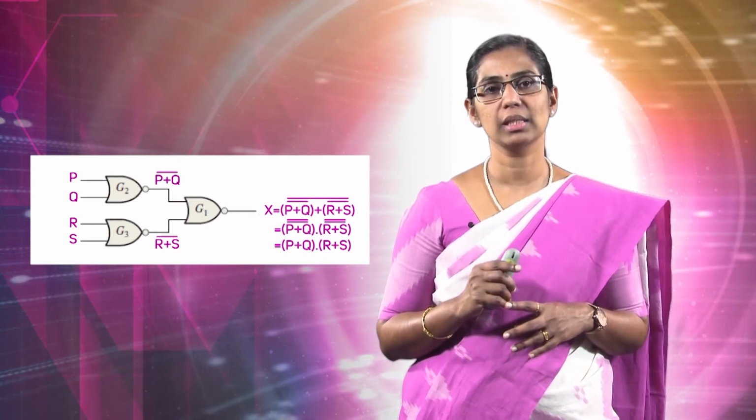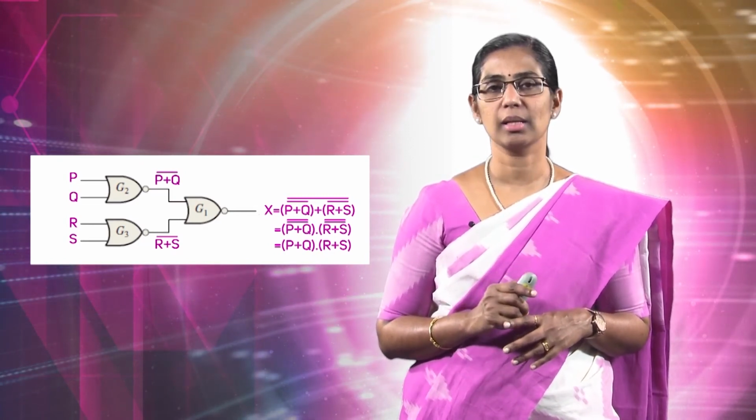The inputs of the first NOR gate are p and q, that results in (p plus q) complement. The inputs of the second NOR gate are r and s, which results in (r plus s) whole complement. The third NOR gate produces the result ((p plus q) whole complement plus (r plus s) whole complement), the whole complement, which is equal to (p plus q) double complement dot (r plus s) double complement, which in turn equals (p plus q) dot (r plus s), which is the desired result.